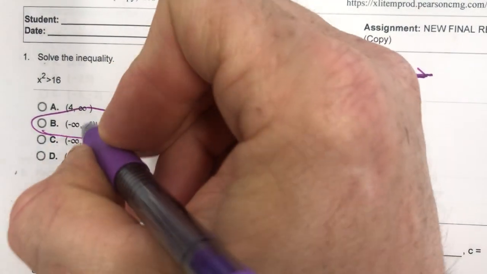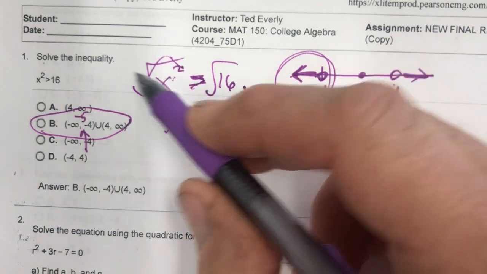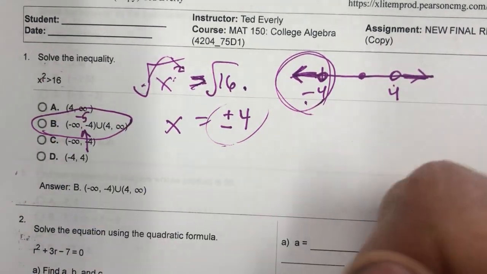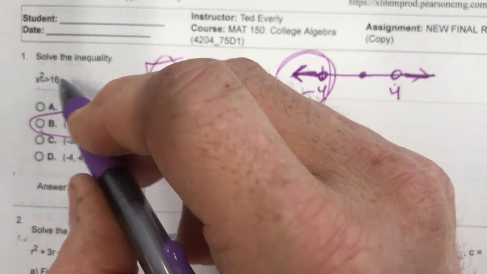And you could try some of these values, like in here, like -5. -5 squared is 25, which is greater than 16. And if I try a value in here, like 8 squared is 64, and that's greater than 16.